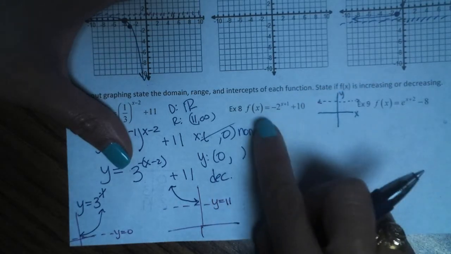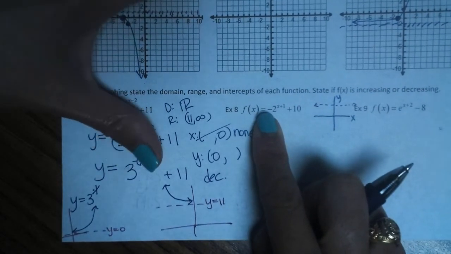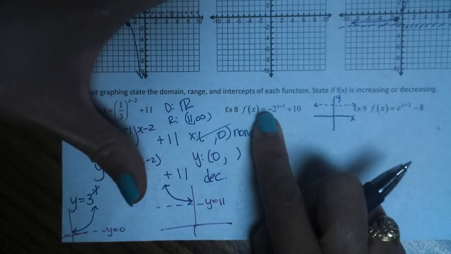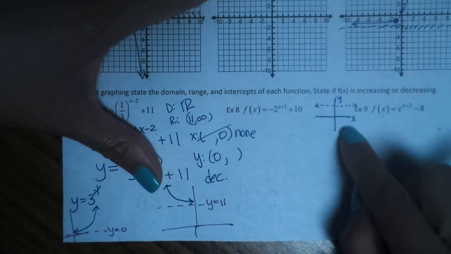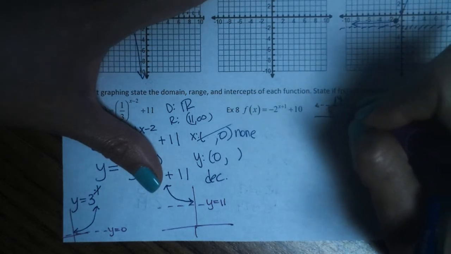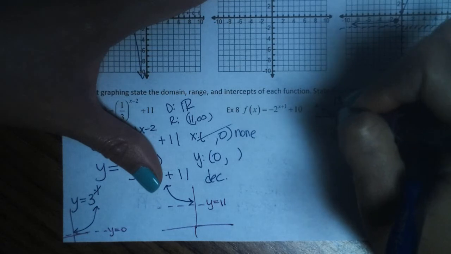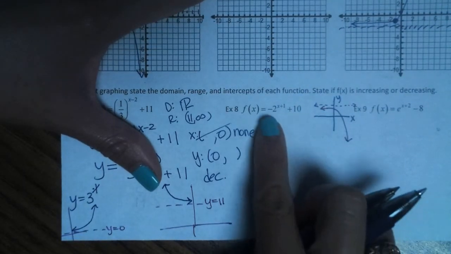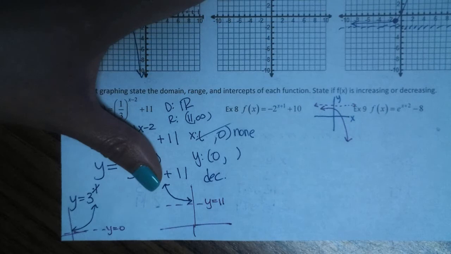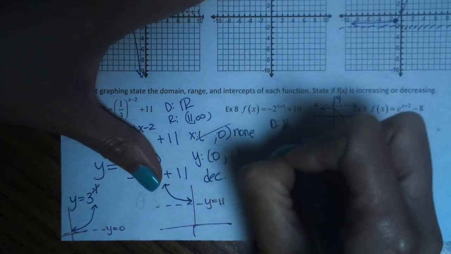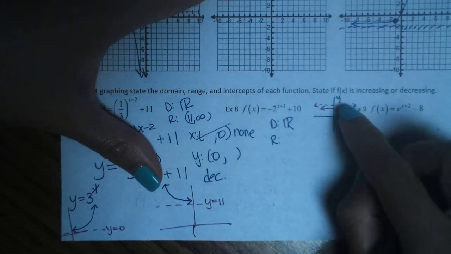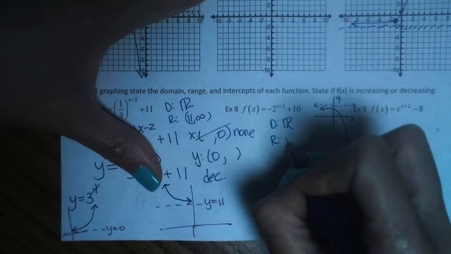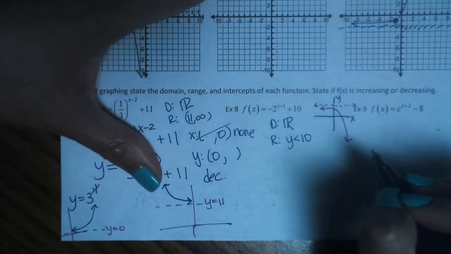And then also because there's a negative in front of the base, that means that your graph was reflected over the x-axis. So instead of being at the top here, it's going to be going down. So my graph, if I'm just sketching it, it's going to look like that. So that is the sketch for example 8. And now I can answer a lot of questions about domain, range, and intercepts. Domain, all real numbers, like always. Range is going to be from negative infinity to that 10. We can just put y is less than 10.